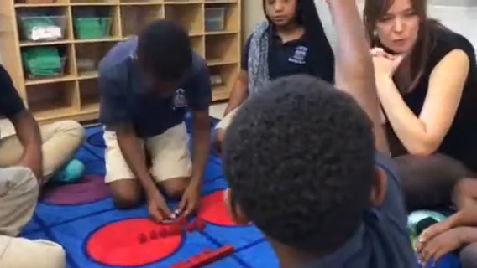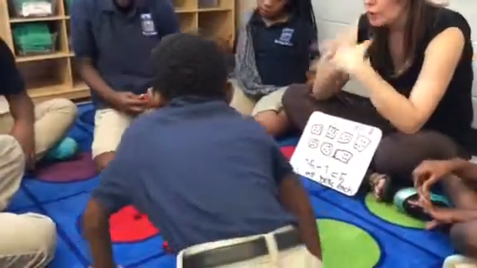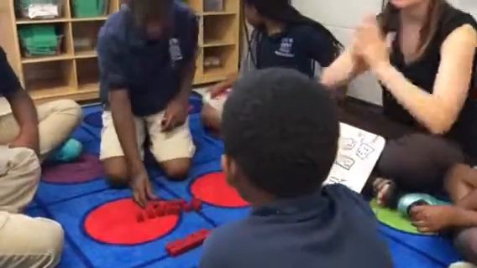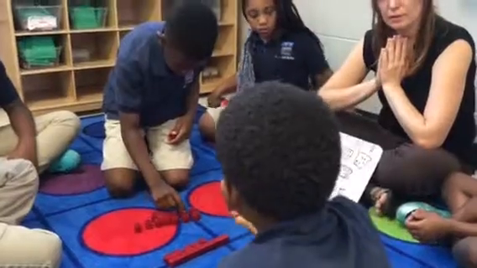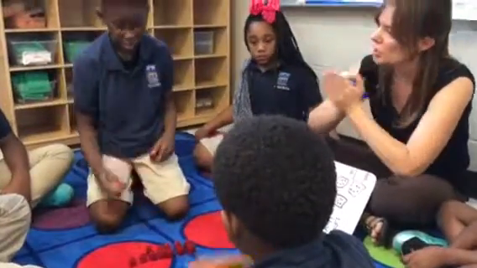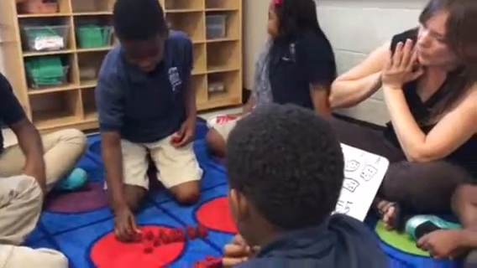Who can explain what Quincy is doing right now? Jamar. Tell us what he's doing. You don't need to lean forward, just tell him. You put in 7 rows. Najee, what do you think? What's he doing right now? 7 rows. Okay.